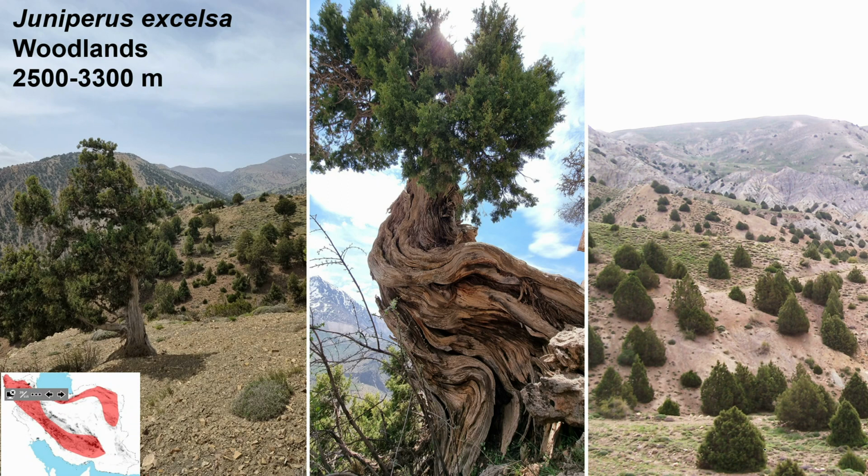Then at a bit higher elevation, the entire Iranian mountains are covered with Juniperus excelsa woodlands, usually from 2,500 to 3,300 meters. As you can see, they are scattered, not so compact a vegetation type, but there are sometimes very old trees.